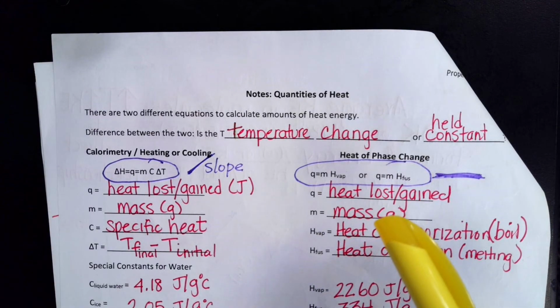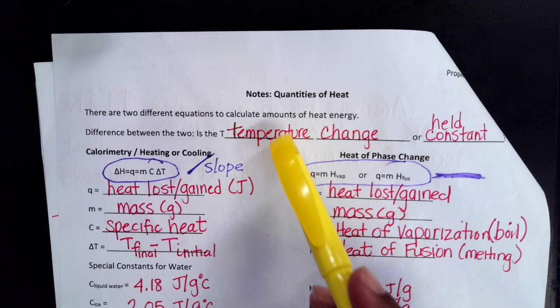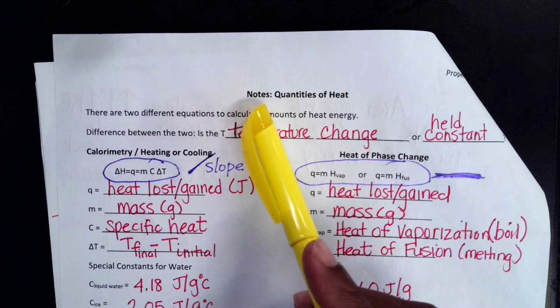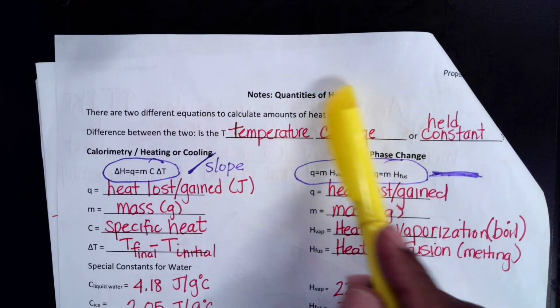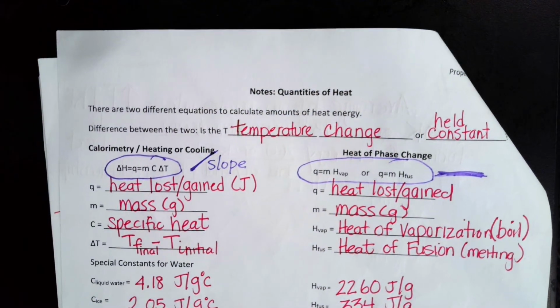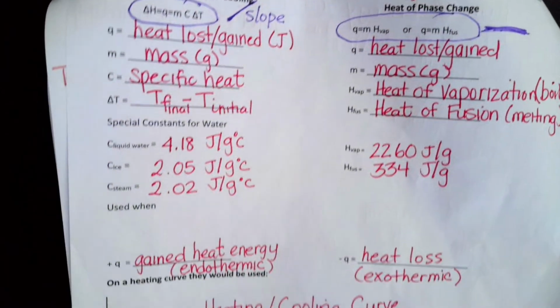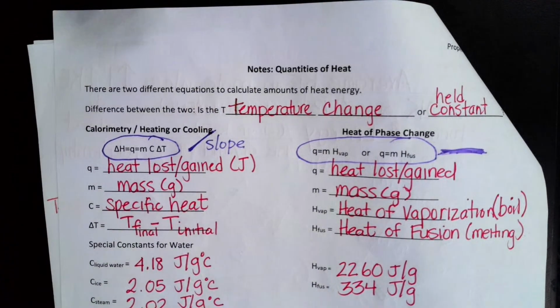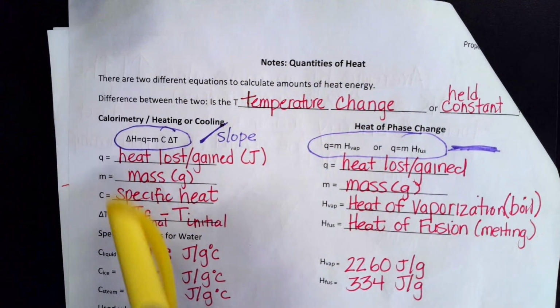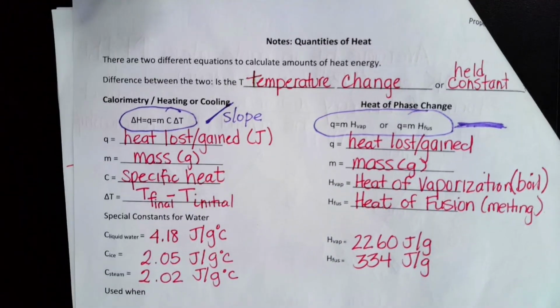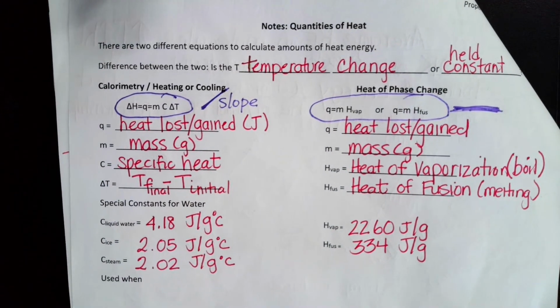Today is Friday, 10/3, and we went over the quantities of heat notes. What I had students do is fill out these notes here. I did something a little different. For the do now, students were to fill out this information. So I'm going to line this up.